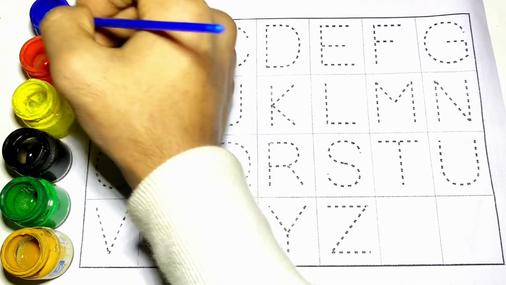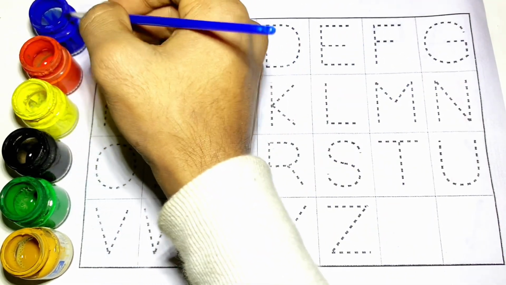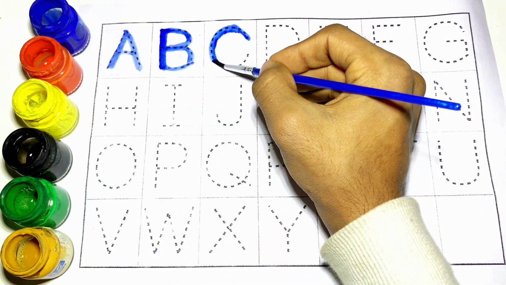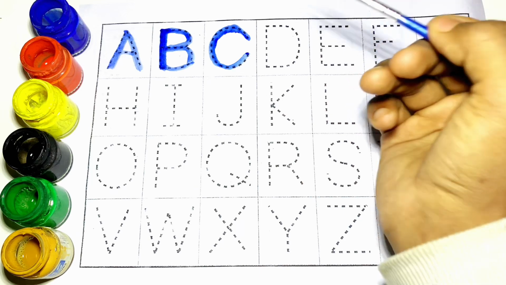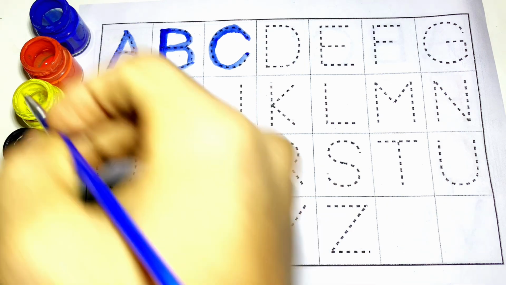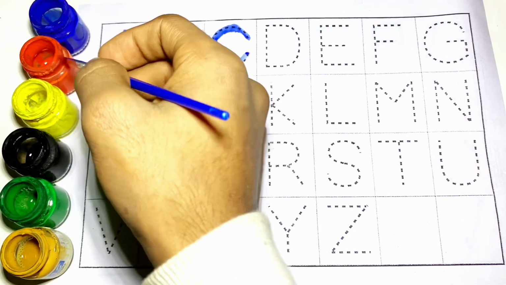Kids, now it is C. C is for cat. C is for car. Kids, now it is D. D is for dog. D is for doll. And use red color.